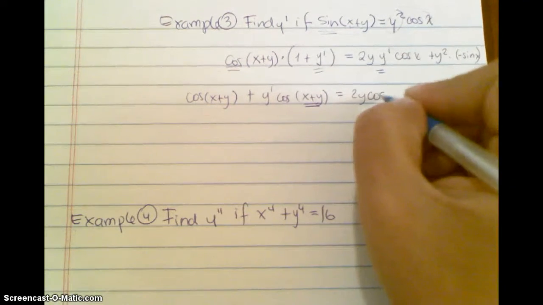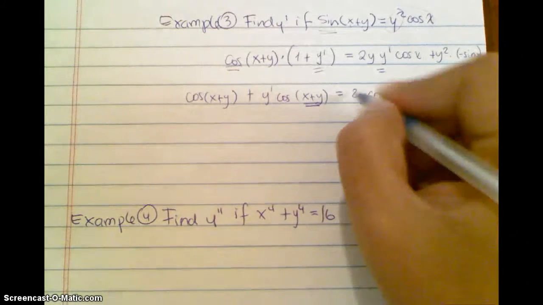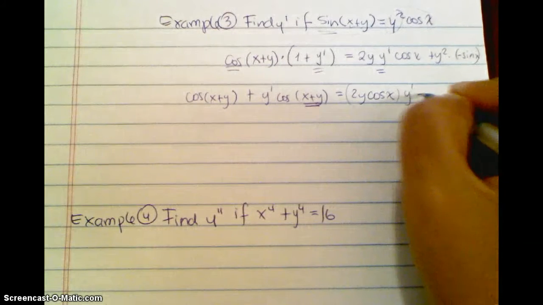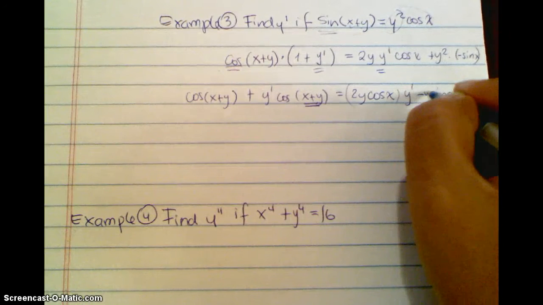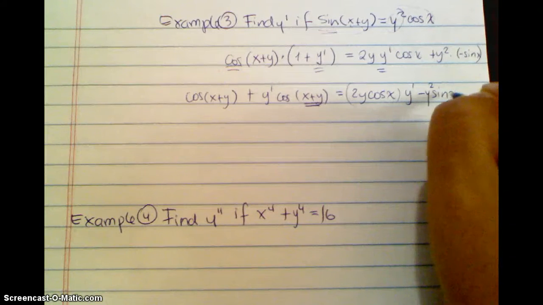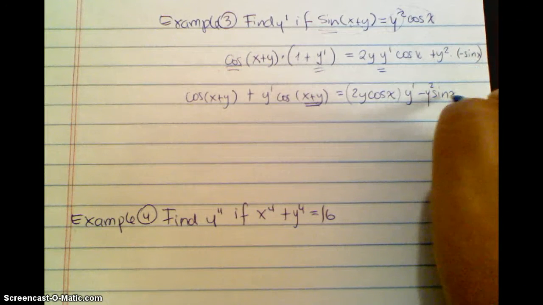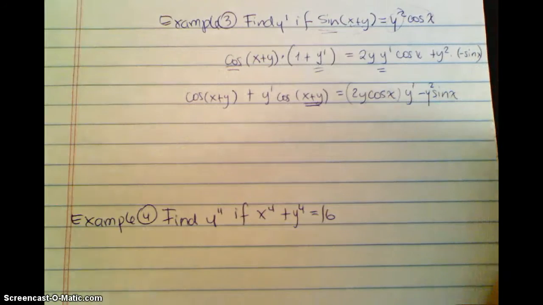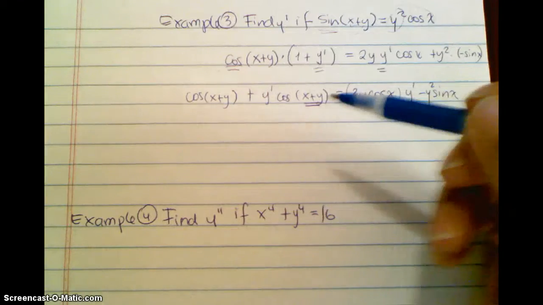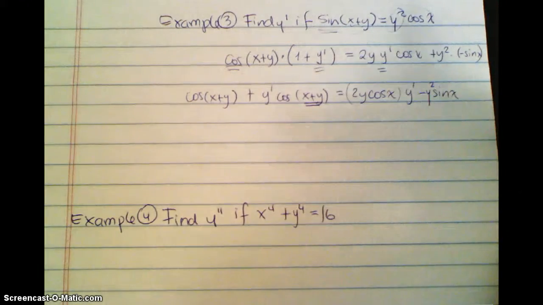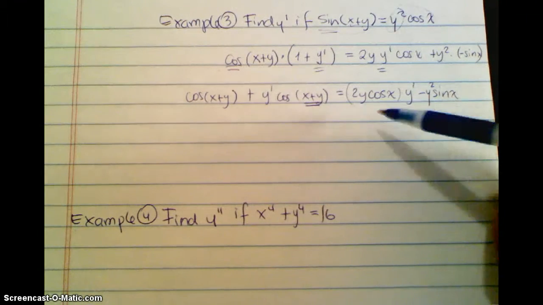2y cosine of x times y prime minus sine of x. Well, I'd rather put y squared sine of x so that it doesn't look like it's sine of x y squared. Okay, so now I'd rather have the y primes on the left side, but it's just preference, it really doesn't matter.